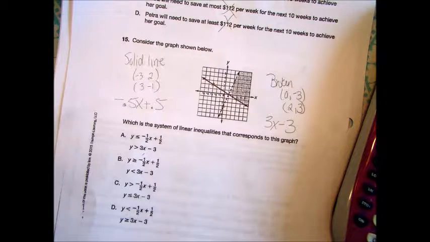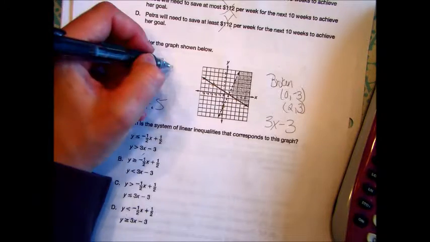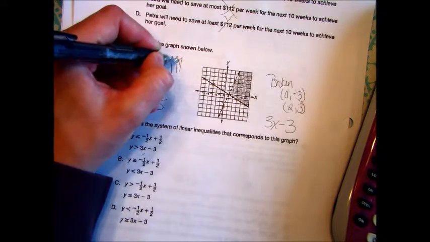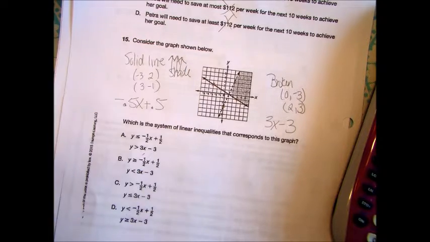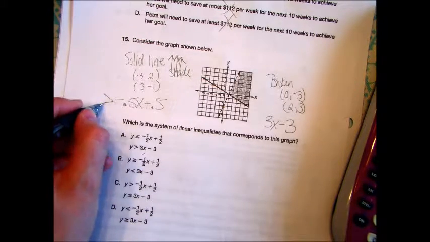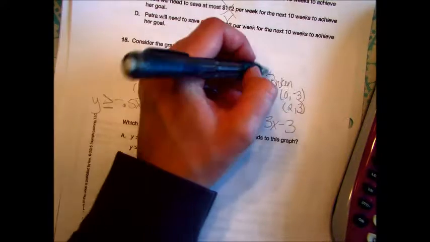Here's what we do need to be able to do though. According to the solid line, can you see how it's shaded above the solid line? That means that we have to have a greater than or equal to symbol here. The broken line, can you see that the broken line is shaded below the broken line?